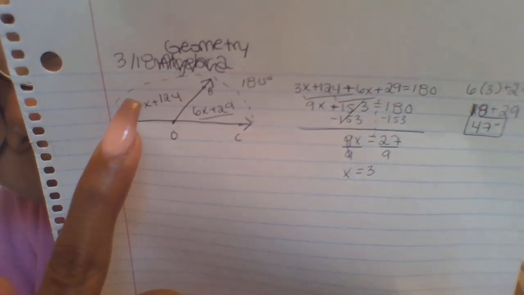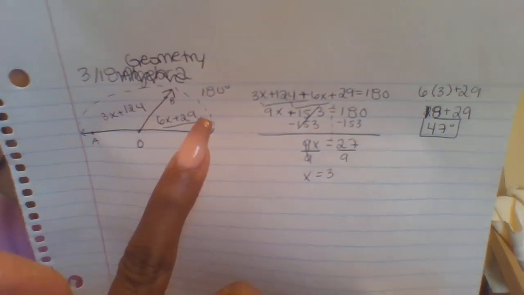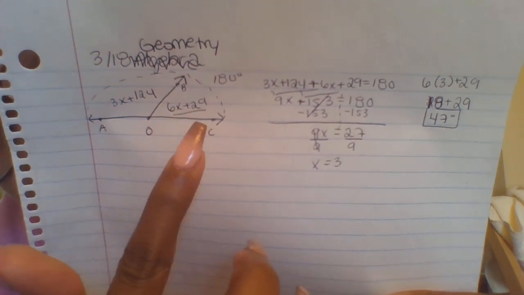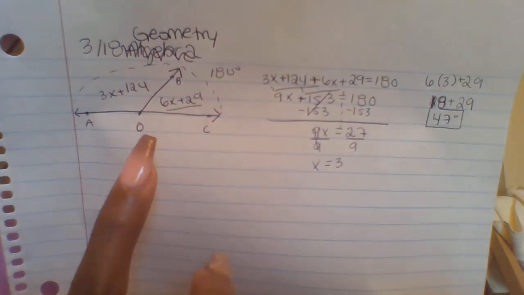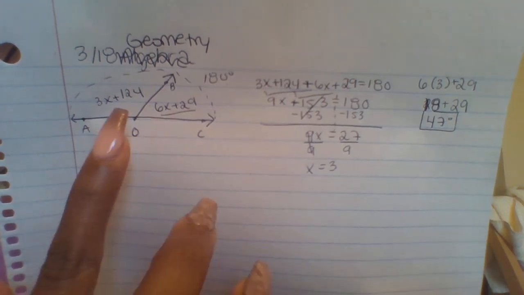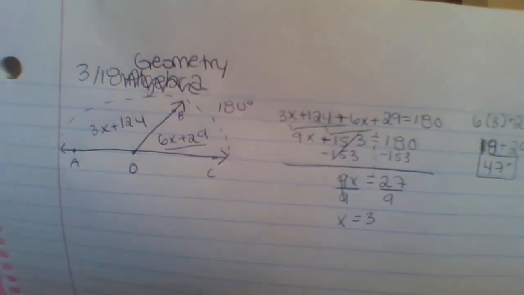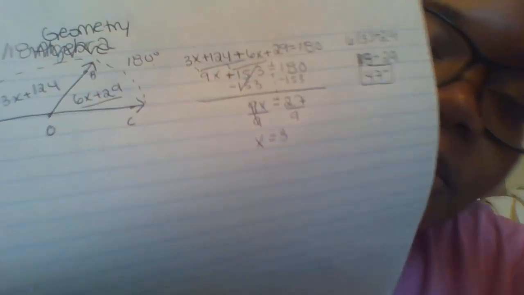So again, they told us the whole thing, angle AOC was a straight angle, so it's 180 degrees. They told us angle BOC was 6x plus 29, and they told us angle AOB was 3x plus 124. So for this problem, you want to start by setting up an equation.